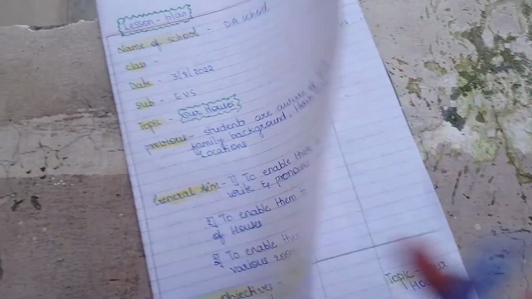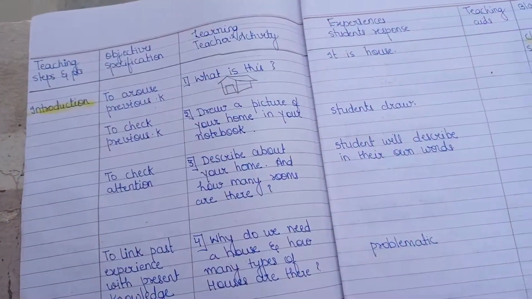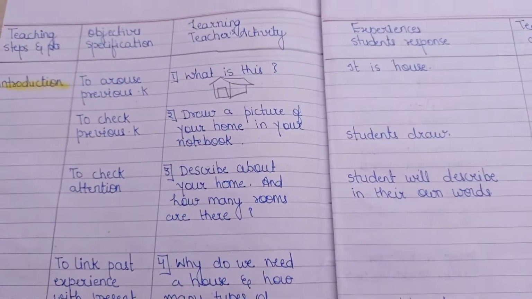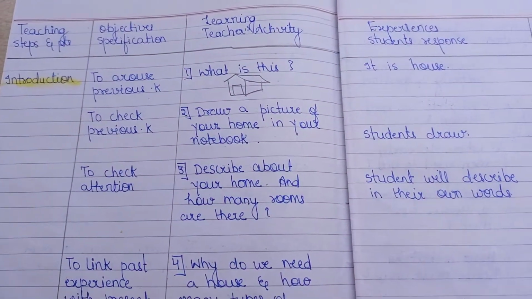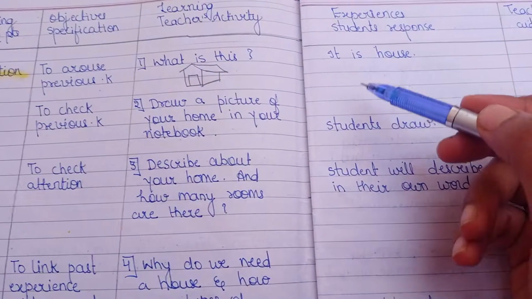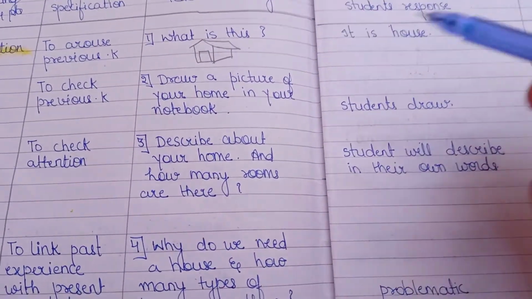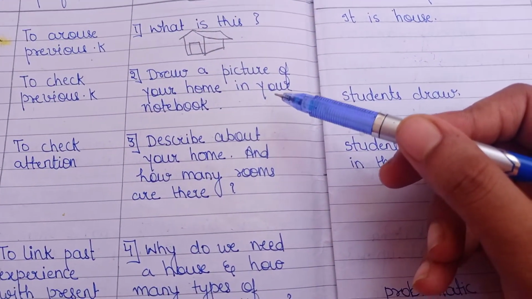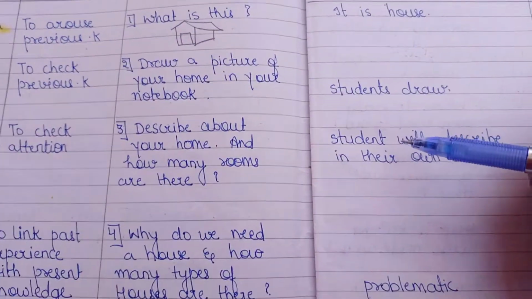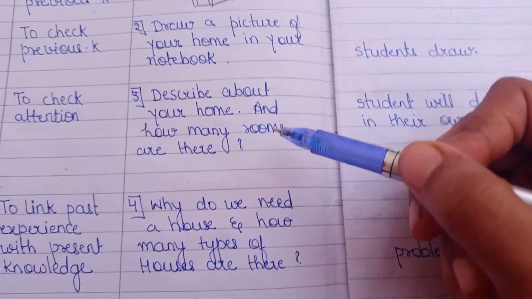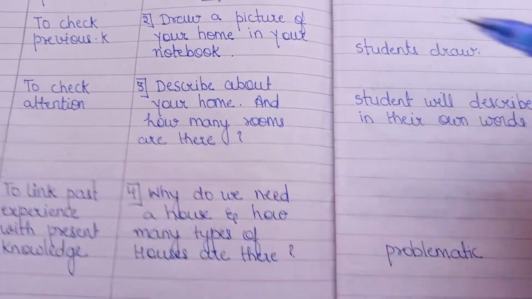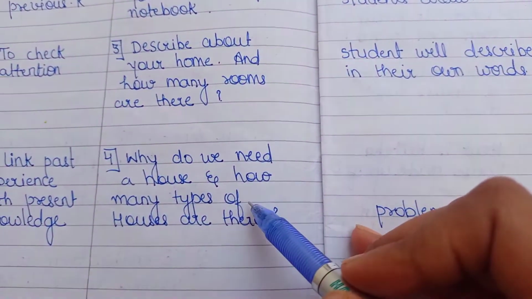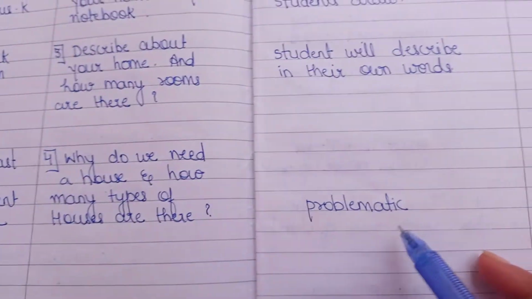Now let's turn our page and let's see introduction questions. Now here you can see we have to show them a picture of a house and ask students what is this, then they will answer it is a house. Then we will tell them to draw a picture of their own house in notebook, then they will try to draw it. Describe about your home and how many rooms are there, then they will try to describe it in their own words. Okay, why do we need a house and how many types of houses are there?